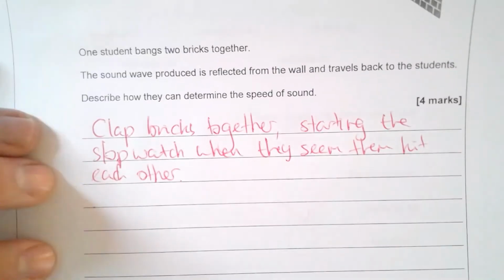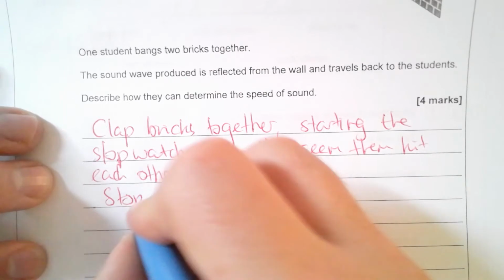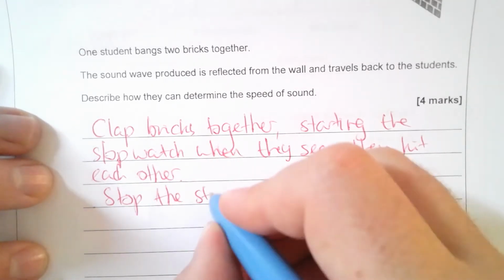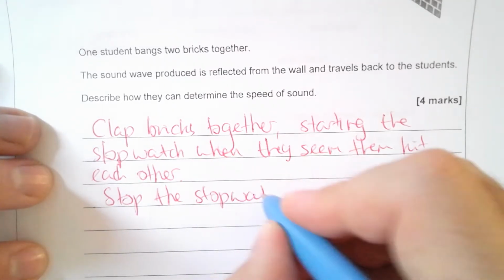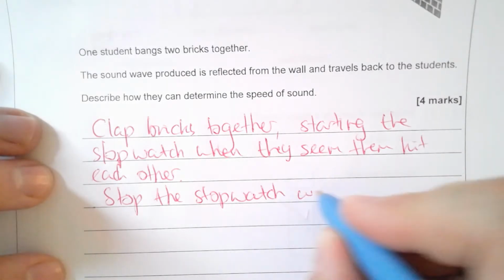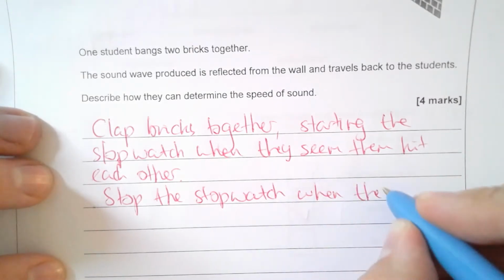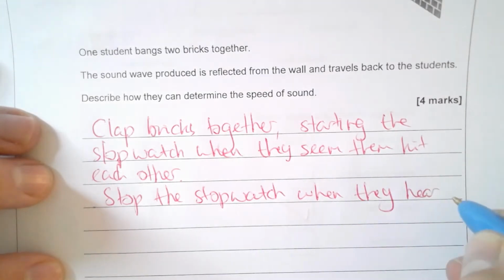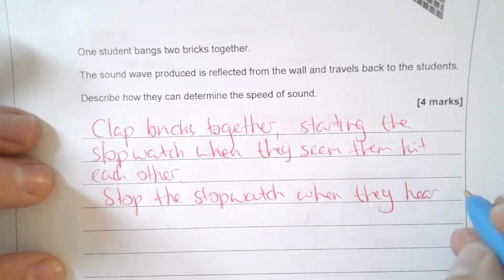They'll stop the stopwatch when they hear the echo. So an echo is sound bouncing off something.